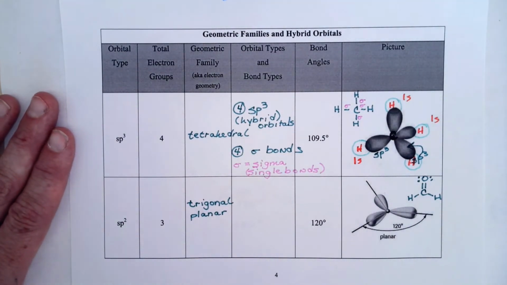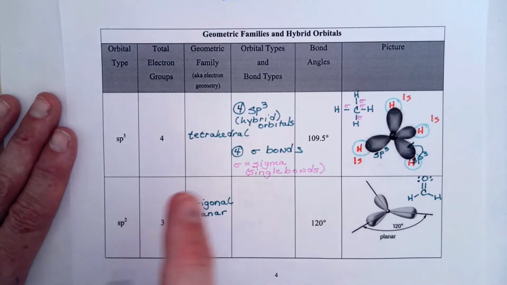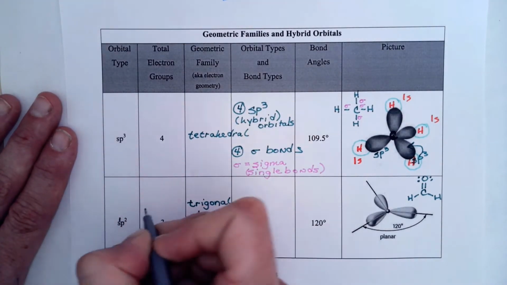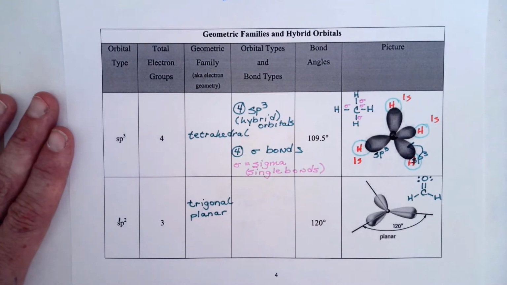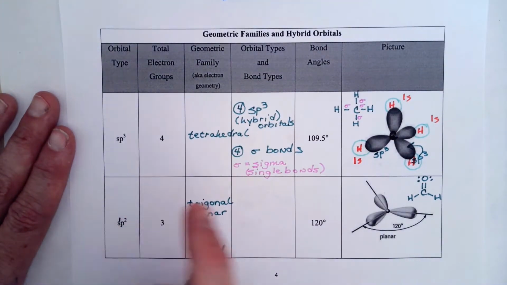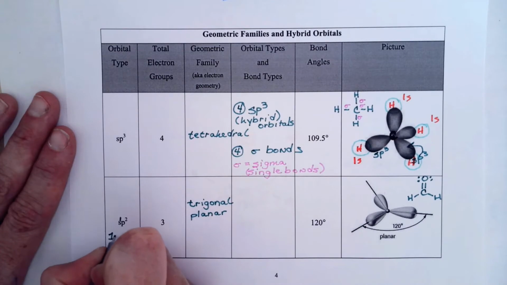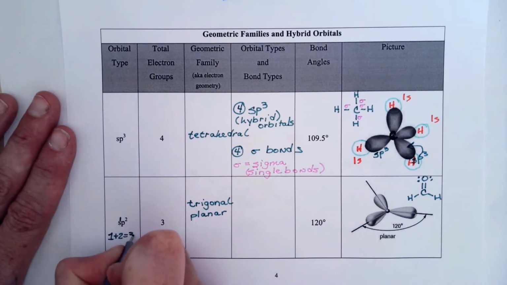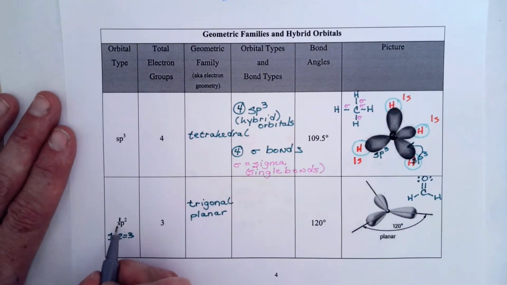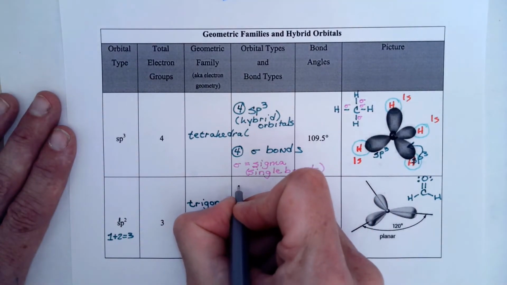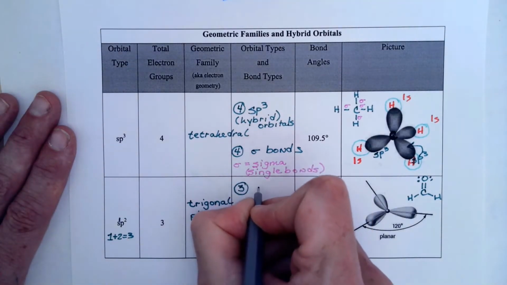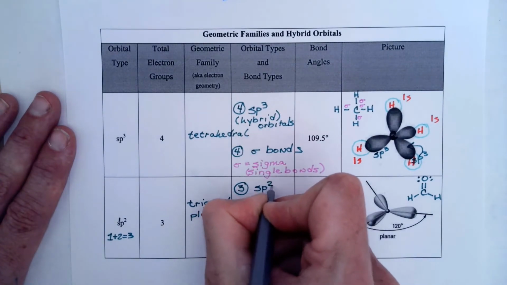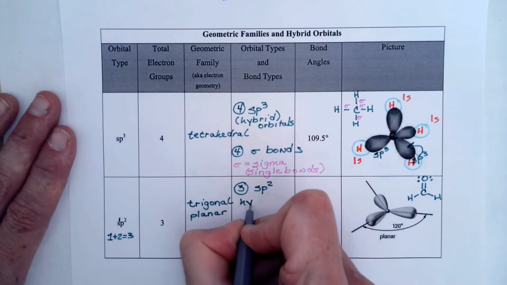So sp squared. If I put in the one that's understood and I count that up, 1 plus 2 equals 3. So that means 1 s orbital and 2 p orbitals came together. That gives me a total of 3 hybrid orbitals. 3 sp squared hybrid orbitals.